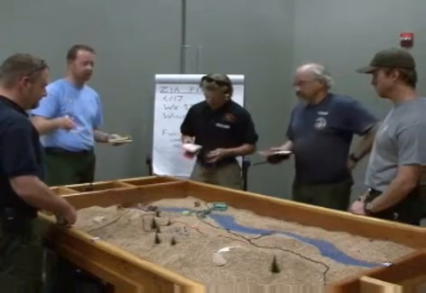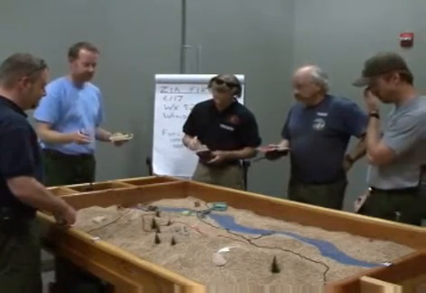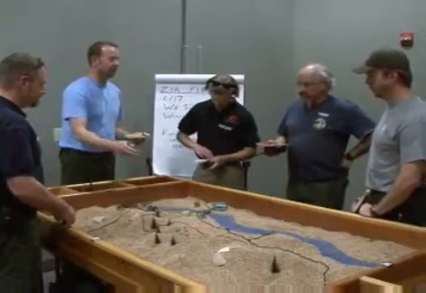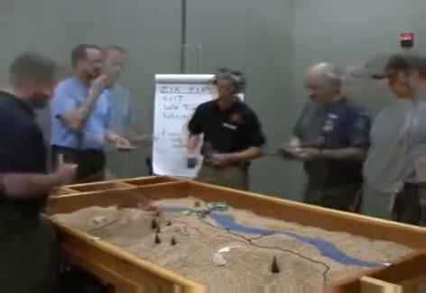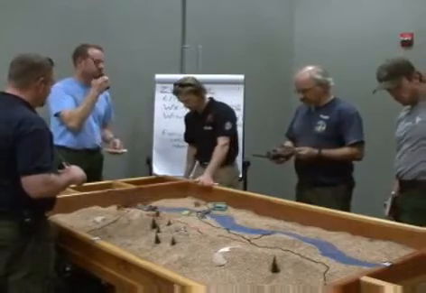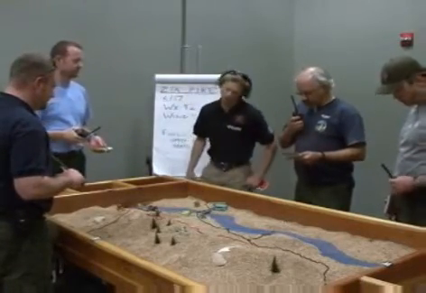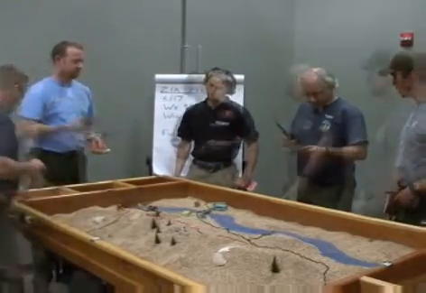Yeah, Crew 2 is burning out from the top of the hill where you can see, and we've got a little bit of open line. Basically, the intent here today is let's wrap up this corner. Crew 2, Division Bravo. Division Bravo, Crew 2, go ahead.